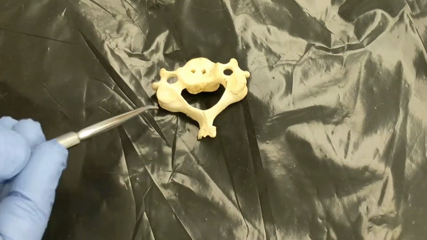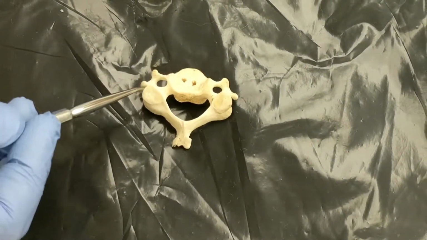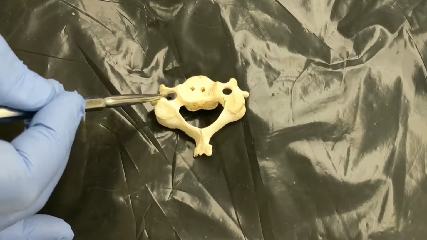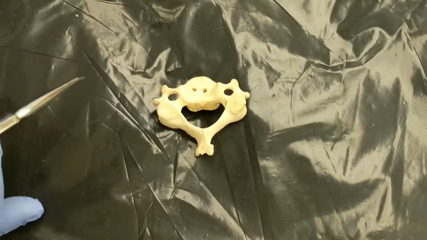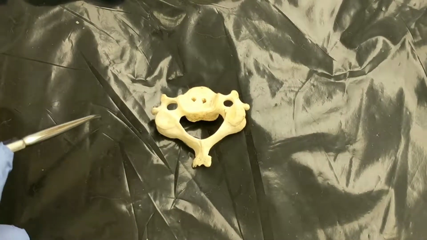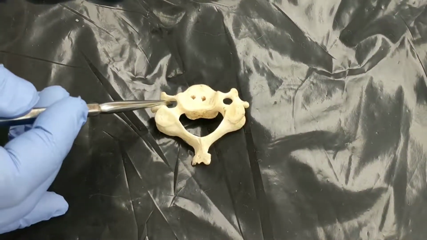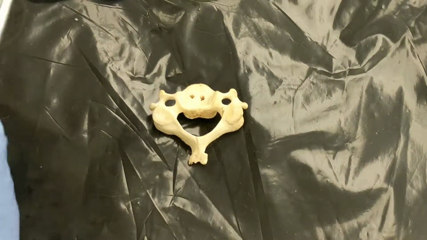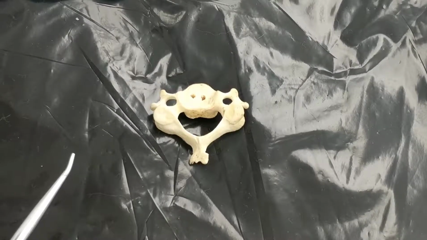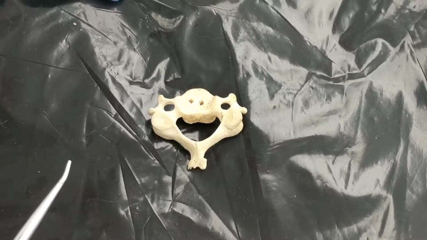A very characteristic feature here, which is present in all cervical vertebrae, is the presence of a foramen in the transverse process. That's why this is called foramen transversarium. And it is through this foramen that the vertebral artery and vein pass. So this is for the vertebral artery and vein, and when the vertebral artery reaches the C1 vertebra, it's going to go inside the skull through the foramen magnum.